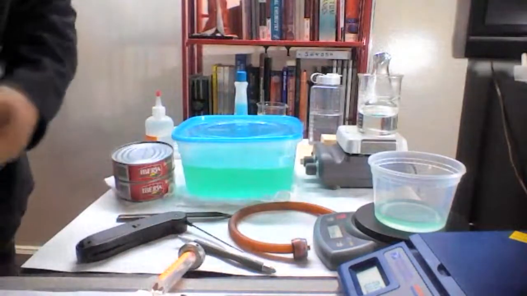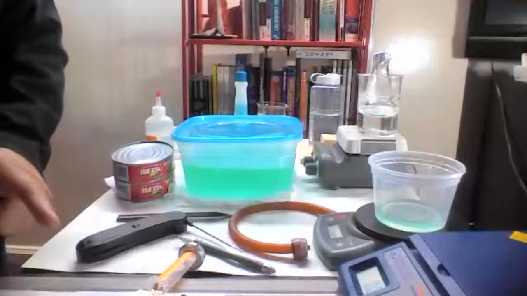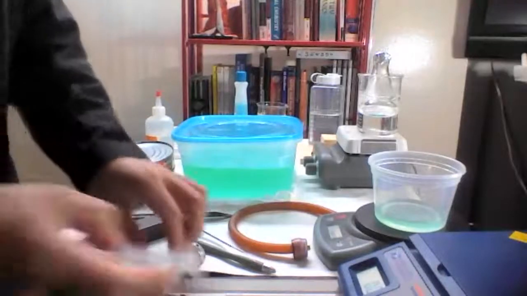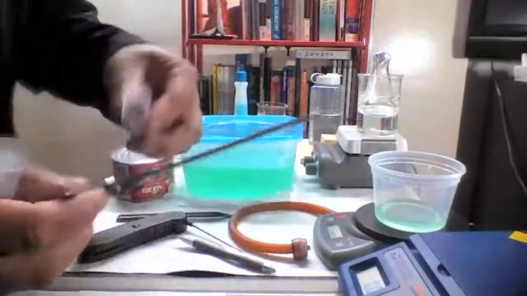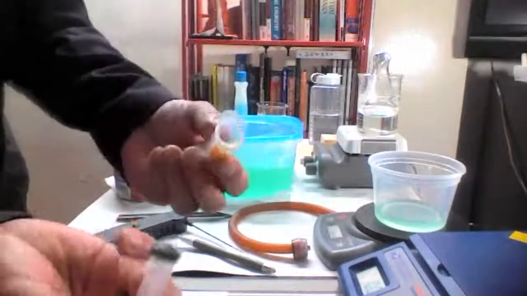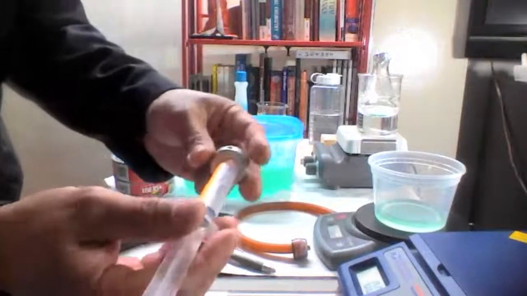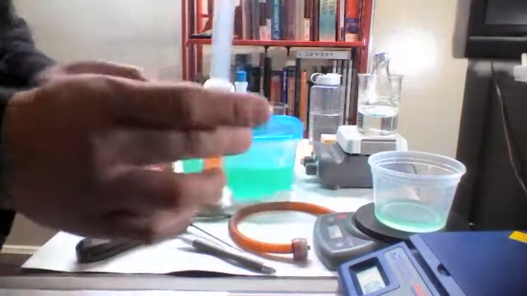Okay, so we write the diameter as being 9/16 of an inch. So the bore diameter of the plunger that we were using is 9/16 of an inch.